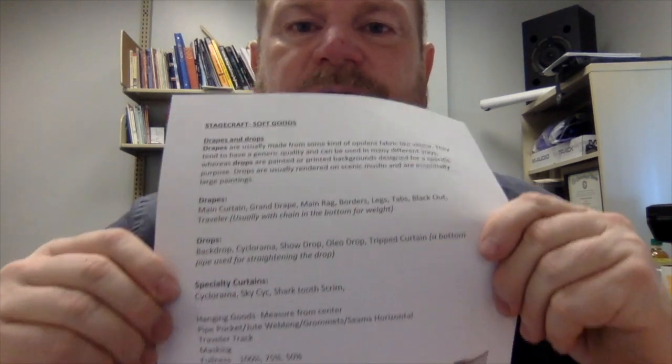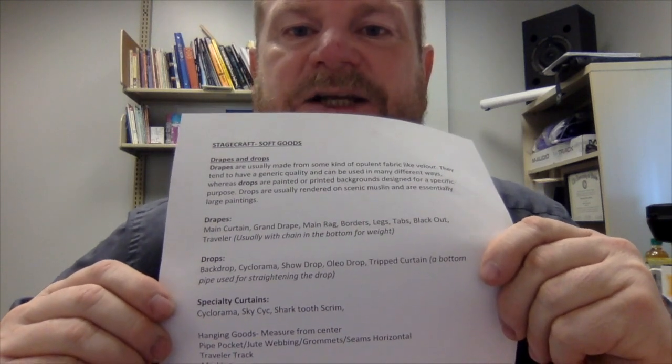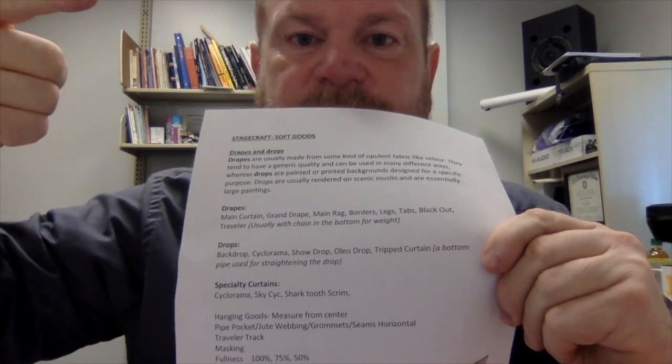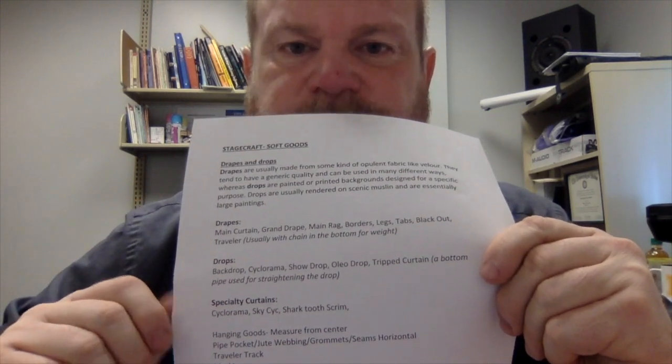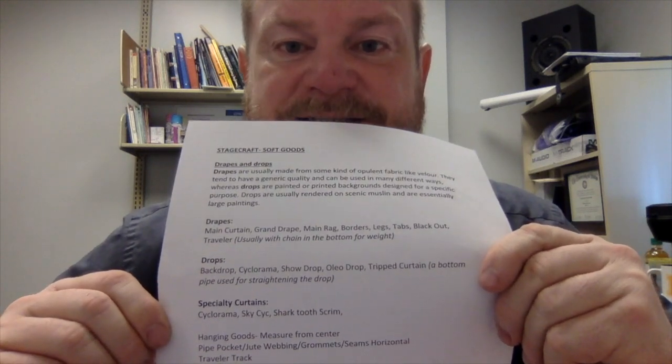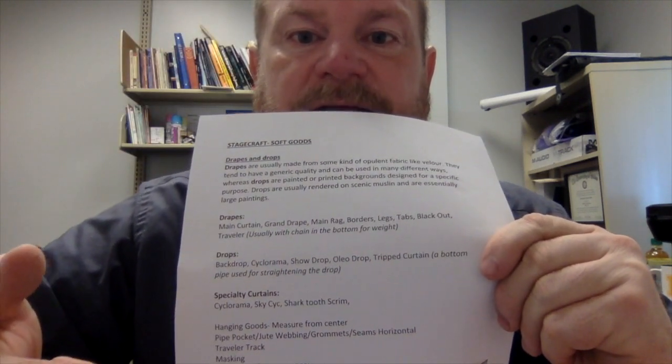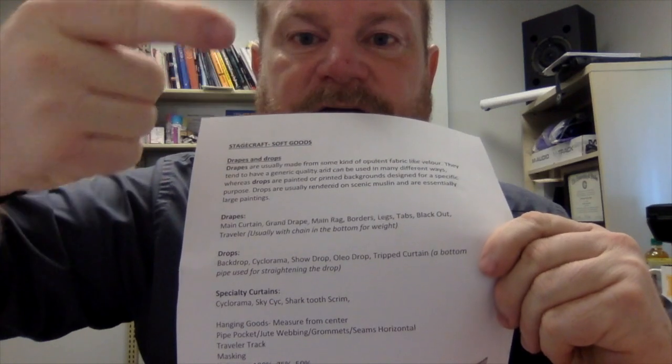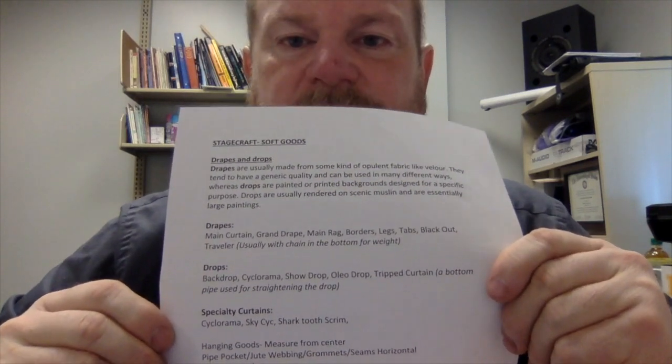Another drop, as we go through these notes, you see one that says an oleo drop. An oleo drop is also called a roll drop. It can roll back up on itself and then roll back down to display scenery. A roll drop or oleo drop would be used when you don't have a fly system to fly the curtain all the way out or all the way back in. Like I said, it would roll up on itself and then roll back down without having to fly all the way out of the view of the audience.